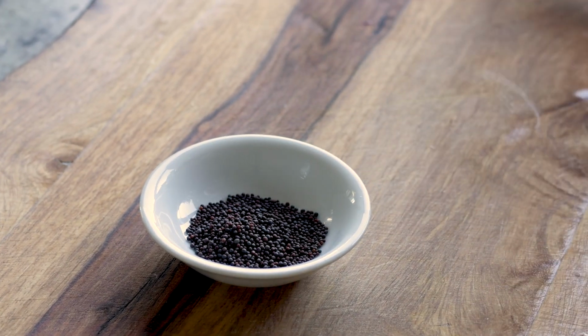So in the recipe, we're using these black mustard seeds. Oftentimes, I get questions about where do you find them. You can find them online on Amazon and Indian stores or wherever else. They're kind of much smaller than your regular mustard seeds. They also have a much stronger flavor. But if you don't have these, you can use brown or yellow mustard seeds as well.